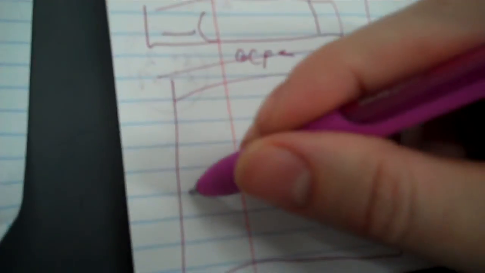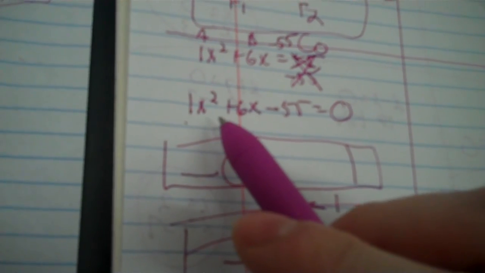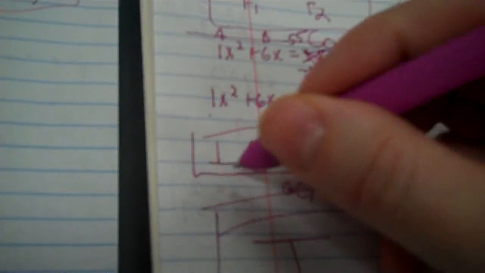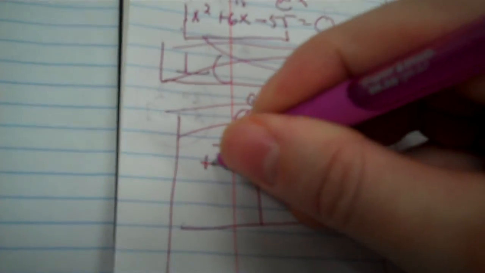So I have the GCF box. And then I make my big box where I split the big box in half. I put a T on one half, and then down at the bottom is when I figure this out, I make parentheses. So 1, 6, and 55 is just going to be 1. X to the second, X to the first, and then that doesn't have an X, so it just stays at 1. So I'm not going to do anything there. So now I go ABC. I take 1 times negative 55. That's negative 55.